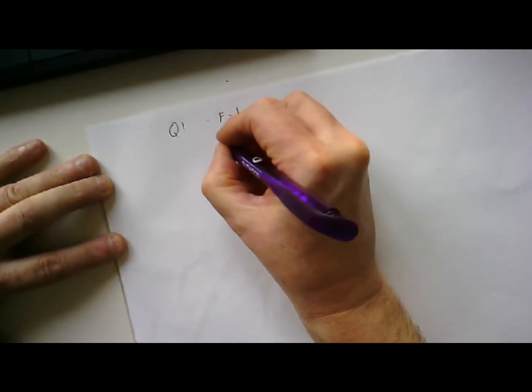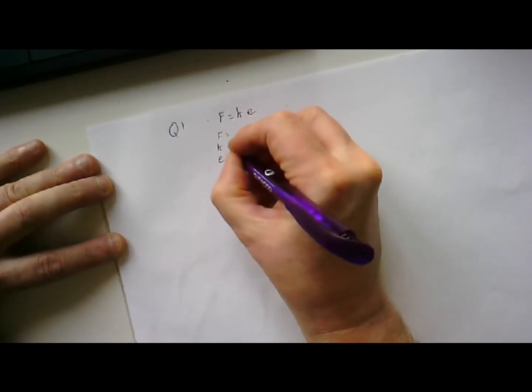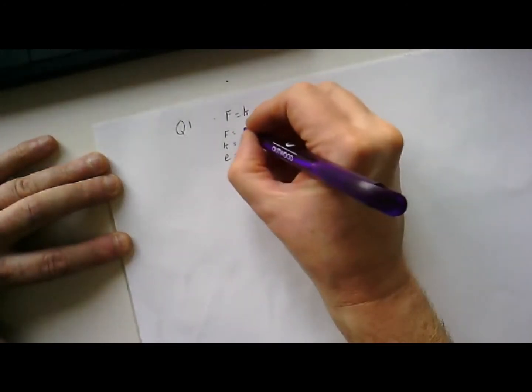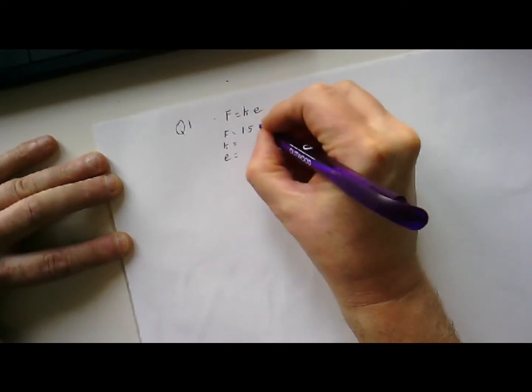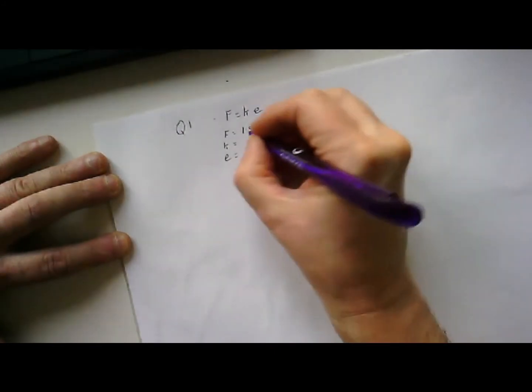Then I'm going to write down those letters next to it, and I'm now going to look at the question and make sure that I get the numbers into the formula in the correct format. So first of all, from the question, the force is 1.5 newtons. That's straightforward. I'm asked to calculate the spring constant, so we don't know that.